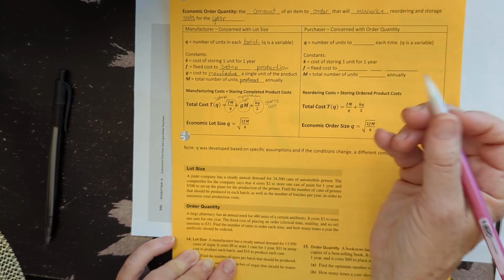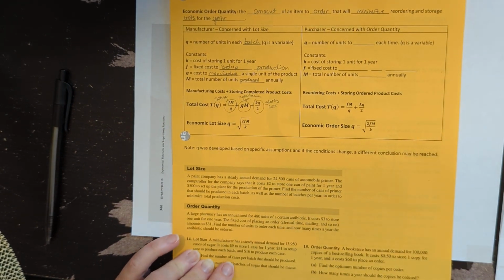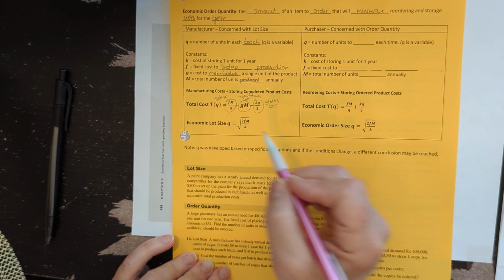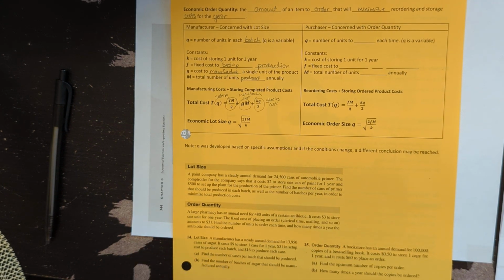Okay, so in the textbook, they do a good job of describing how they used the first derivative test, and they came up with this. When Q, the number of units in each batch, equals the square root of 2FM over K, the cost will be minimized. And so that is what they came up with using the first derivative test.